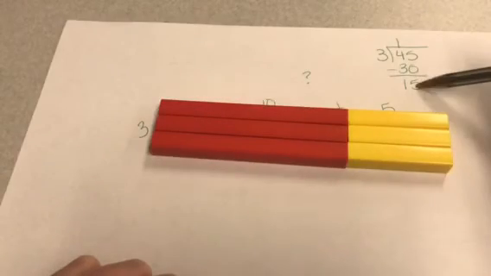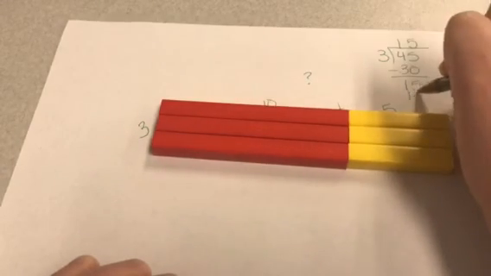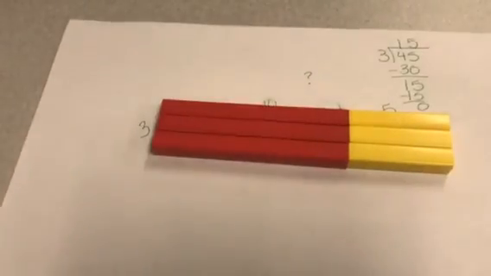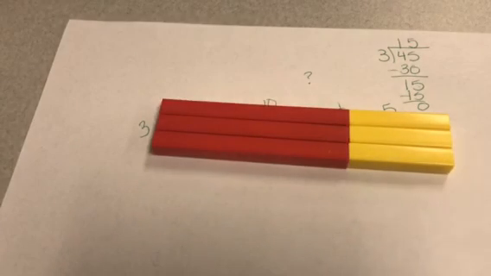So 3 divides into 15 5 times. 5 times 3 is 15. I have nothing left over. I have no extra pieces left over. And 10 plus 5 is 15. So my area model works out.